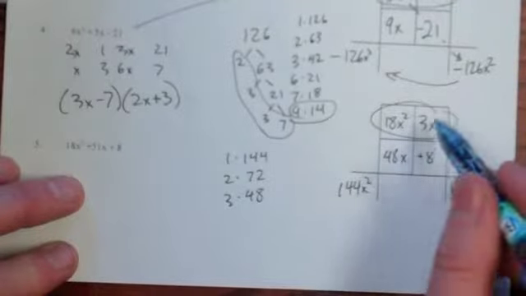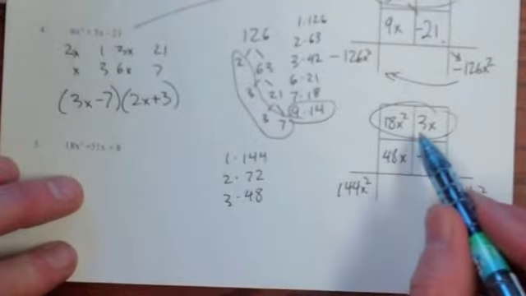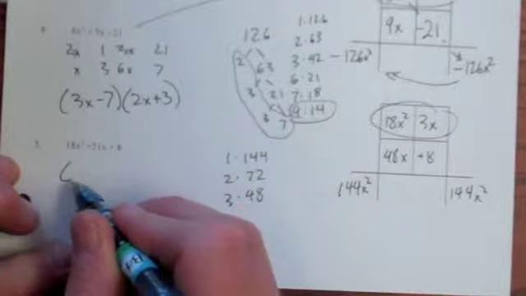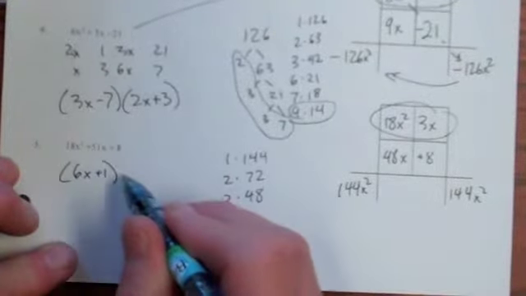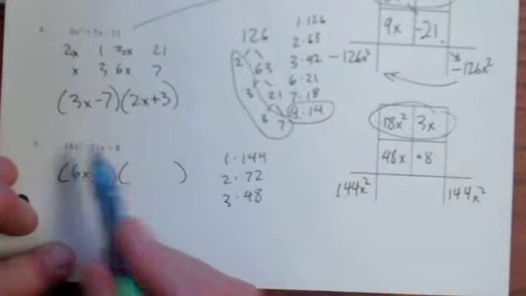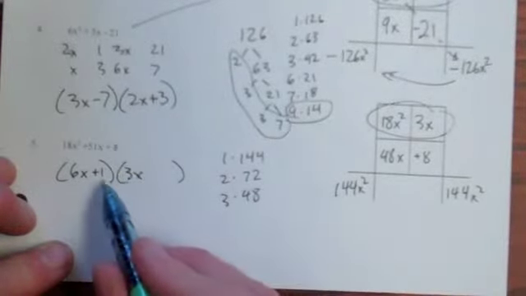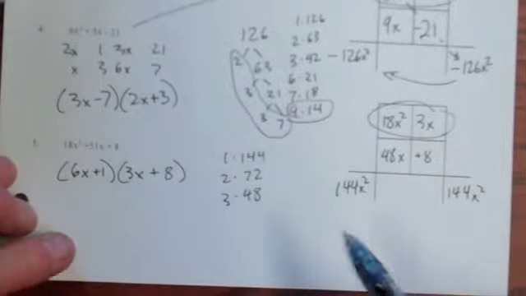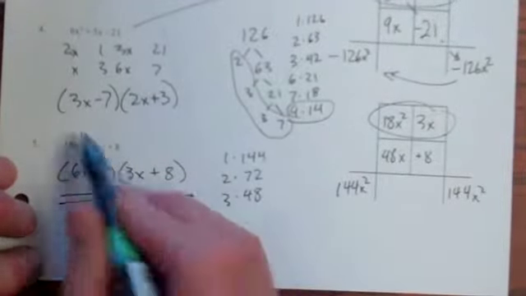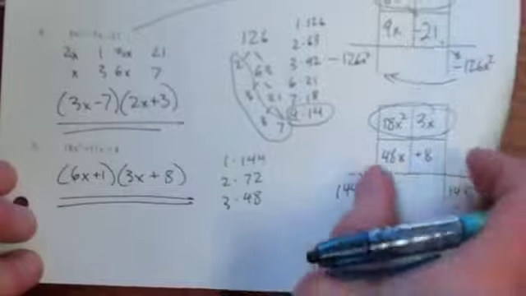Circle this again. I throw out common terms. I can throw out a 3 and an x. I will get over here 6x plus 1. And then what's going to make 18x is a 3x. What's going to make 1 times 8. And I've got it factored, and I'm done. There's the answer for that one and the answer for that one. All right, done with page 1.